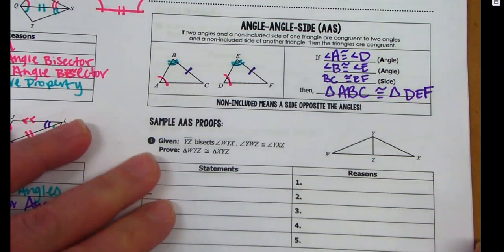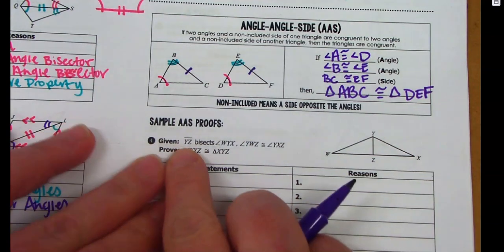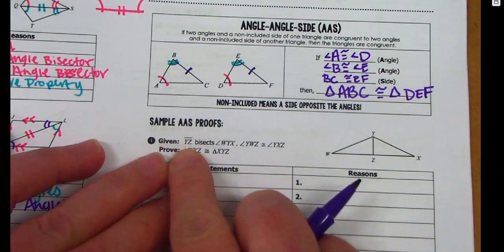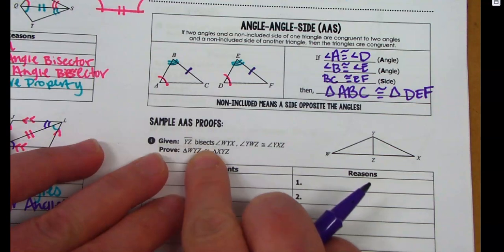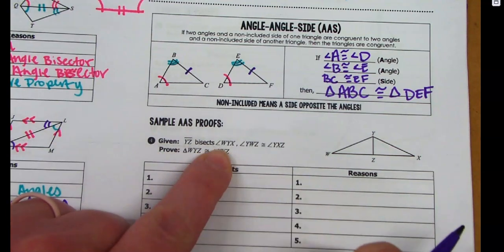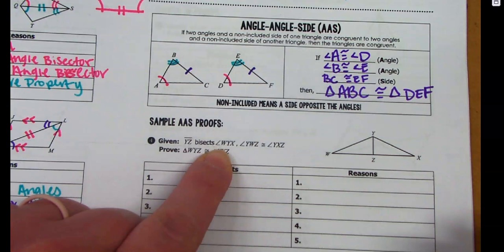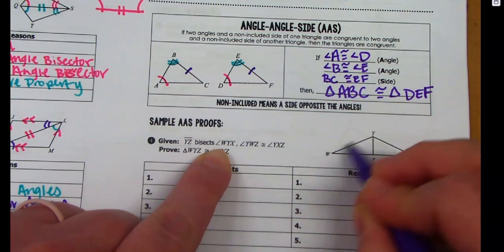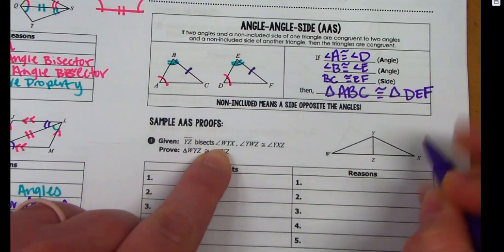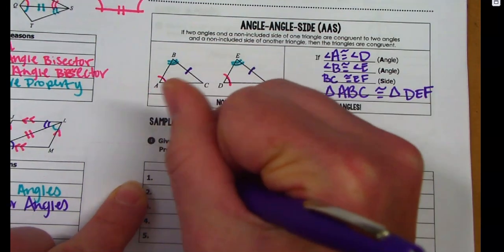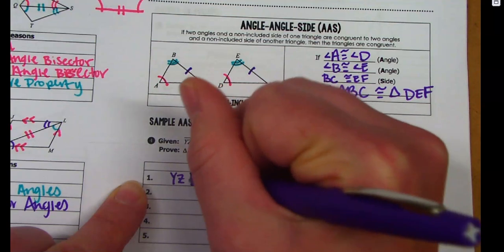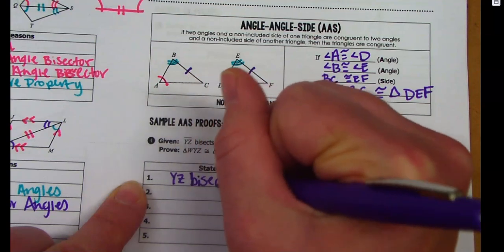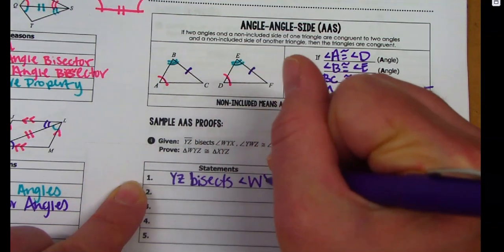Let's look at what they tell us first. The first thing they tell us is that line segment YZ bisects angle WYX. WYX is this top angle of the peak. Okay, so it splits that into half. So I'm going to go ahead and write that. YZ bisects angle WYX.